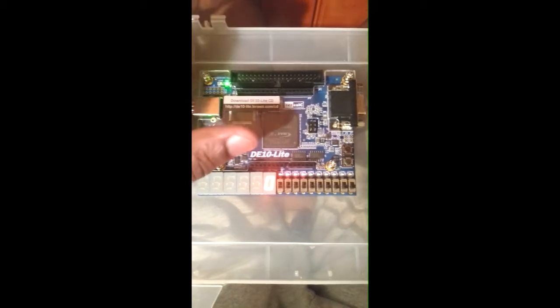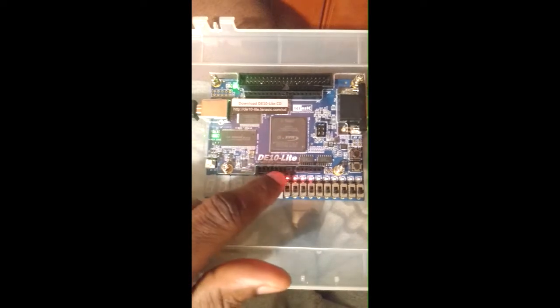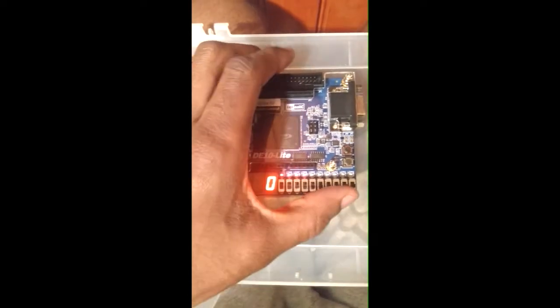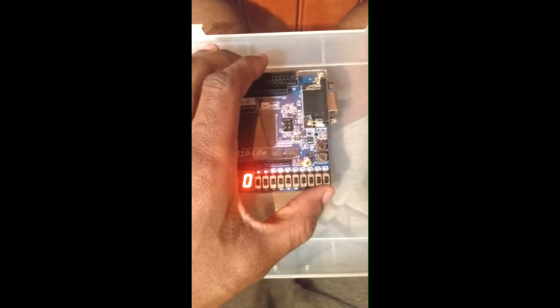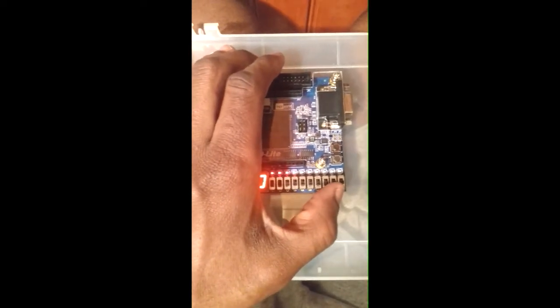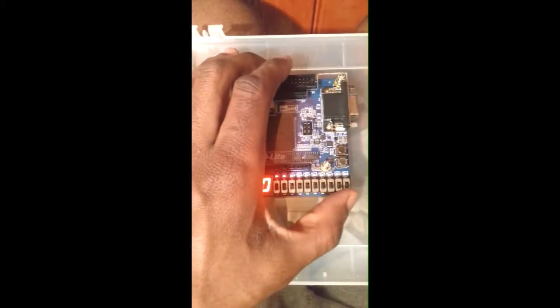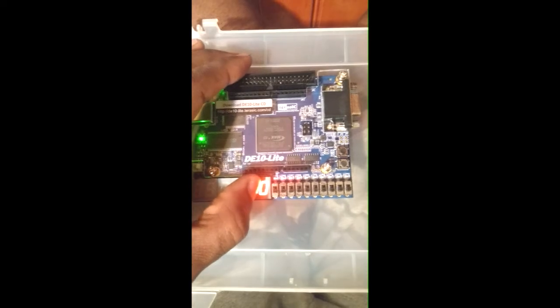Right now we have all the switches at low, and the display is showing 0. I first want to talk about the bits. There are 2 bits for U and 2 bits for V. There are 2 groups of inputs that affect what's being displayed.